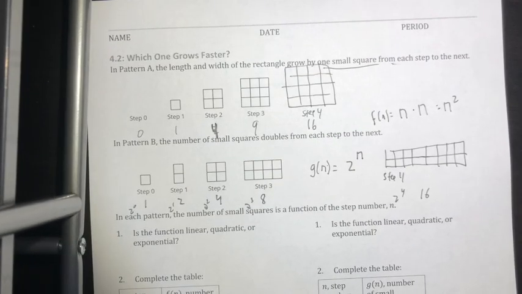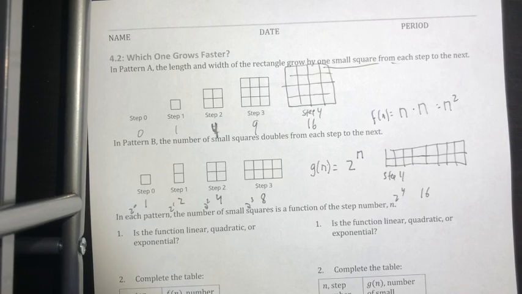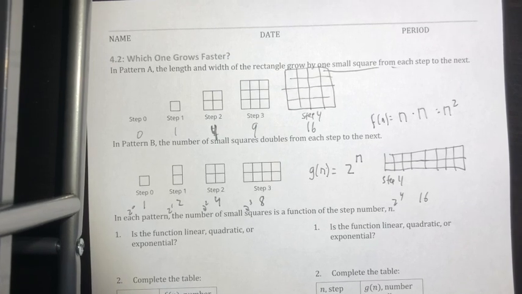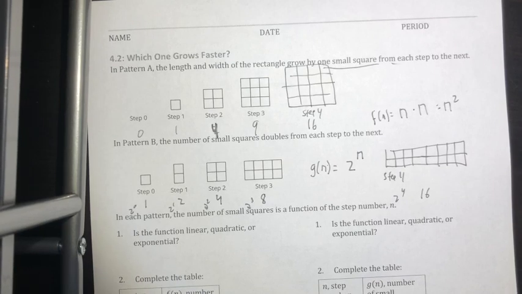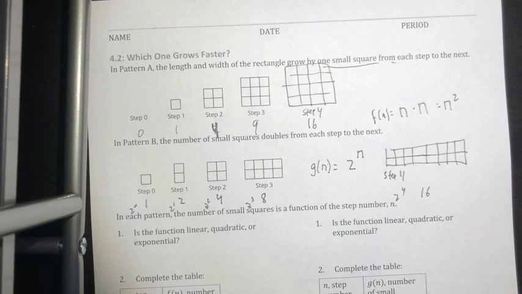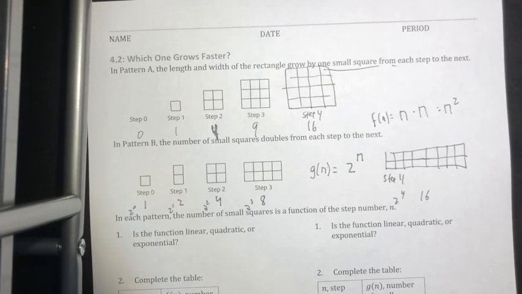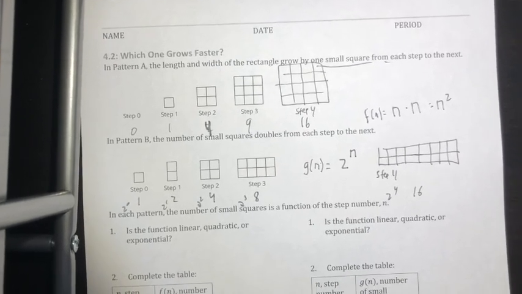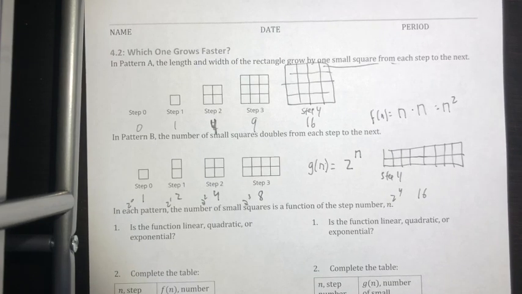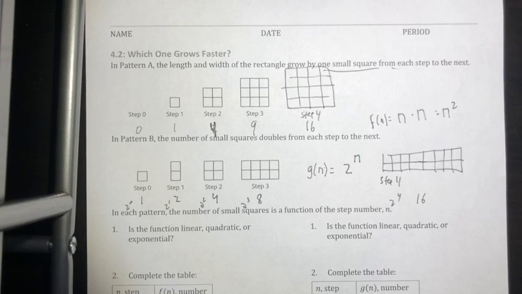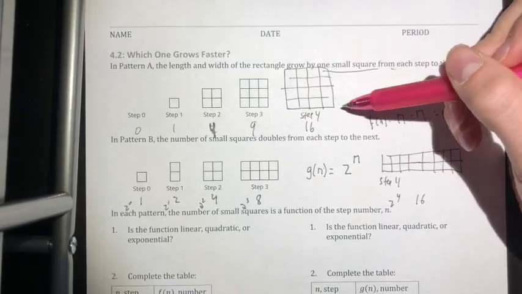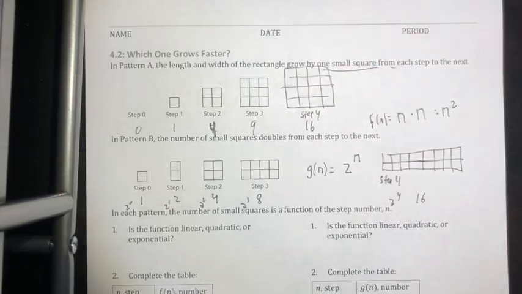Okay, so here are my patterns. I drew step 4. At least for the second one, step 5 would have been very large, so I did not do that. So notice that in pattern A, we're just making larger and larger squares. So it was 1 by 1, then 2 by 2, then 3 by 3, and 4 by 4. And then step 5 would have been 5 by 5. So eventually, that's really just squaring a number. That's really just length times width being the same. That's really the area of a square.